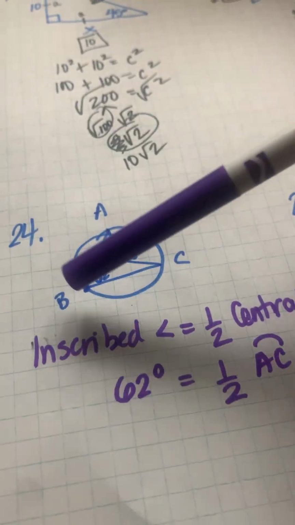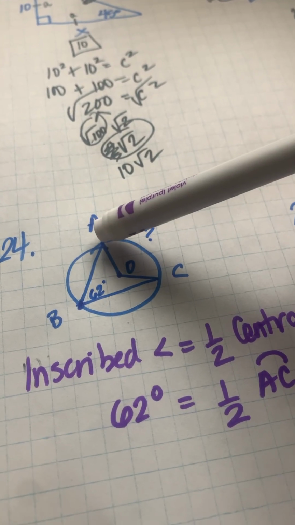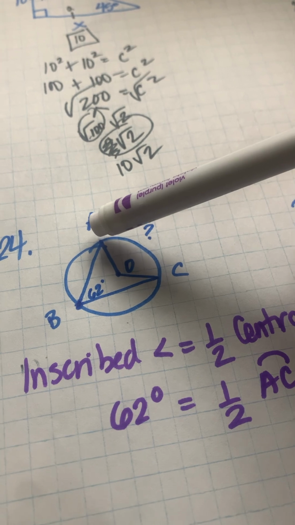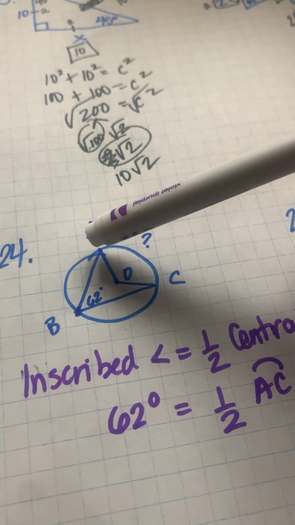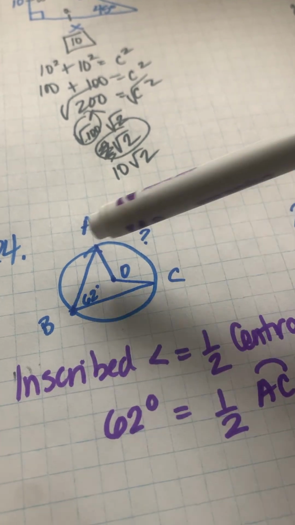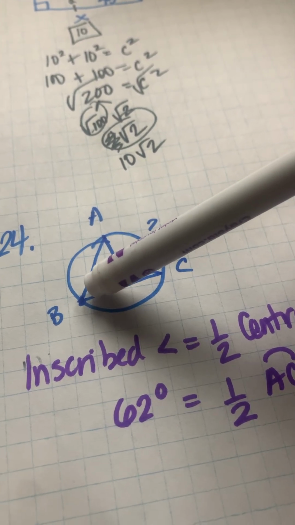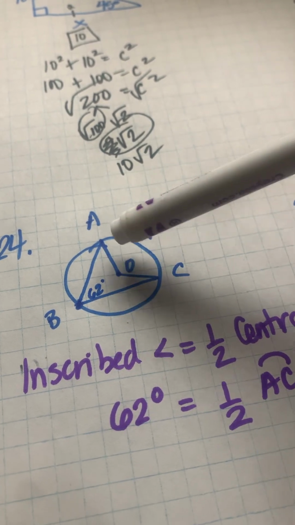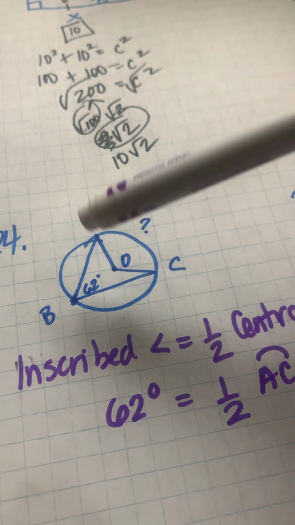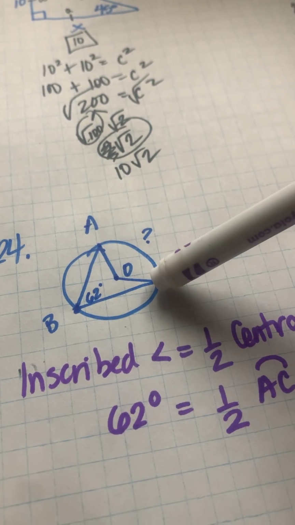So when you have an inscribed angle that's on the circle, and it has two starting points on the circle. So A, B, C. So A is on the circle, C is on the circle. So that inscribed angle is 62 degrees. The central angle at O, and it's called a central angle because it's at the center, has the same endpoints, starting points at A and C.